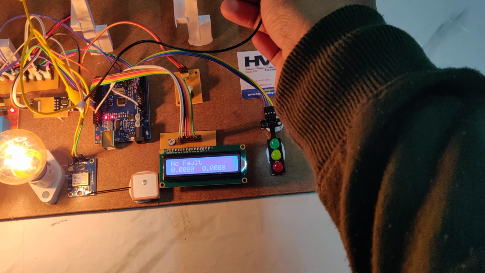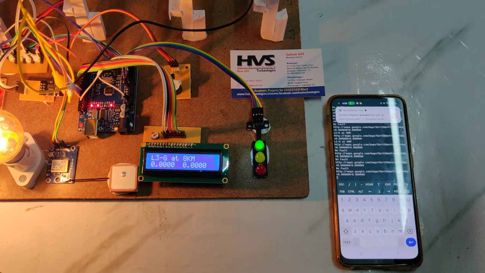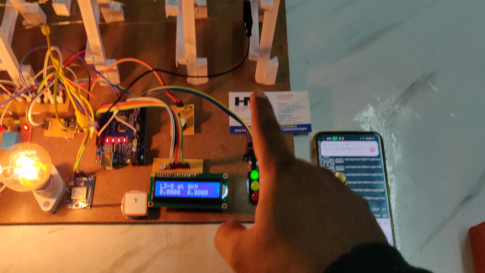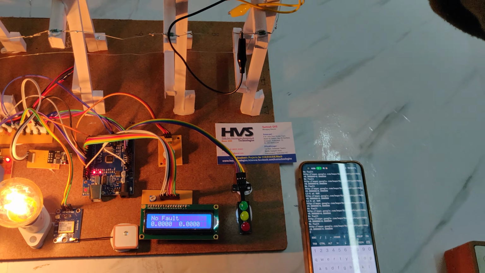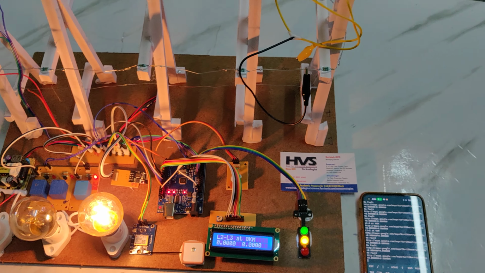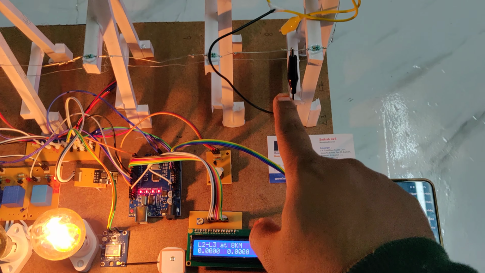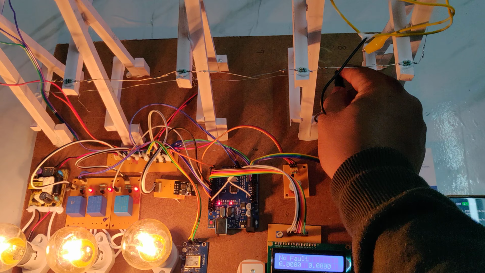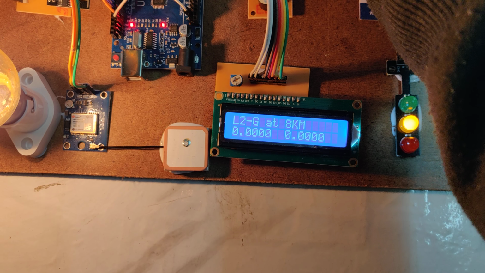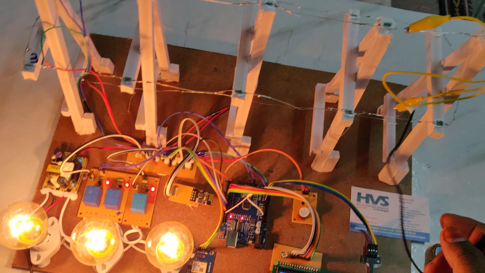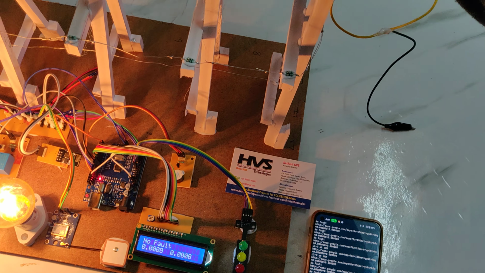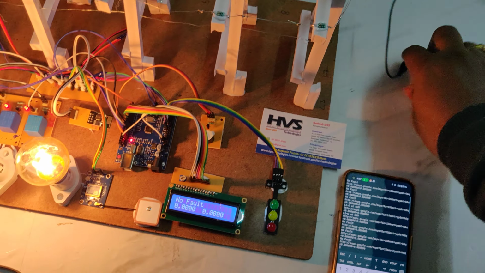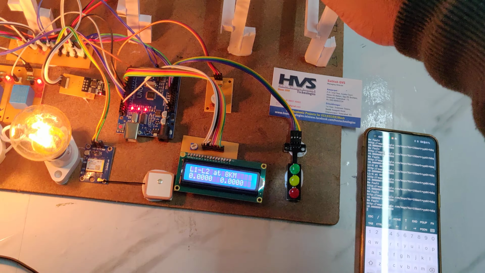If I touch it and there is a loose contact, the values fluctuate. Now L3 ground at 8 kilometers. Next I'm making a line to line fault here, L2 L3 at 8 kilometers. Then L2 ground at 8 kilometers here, and the same thing here.